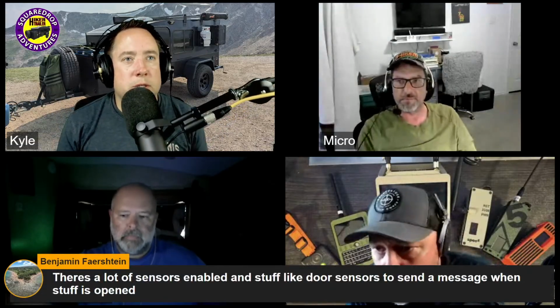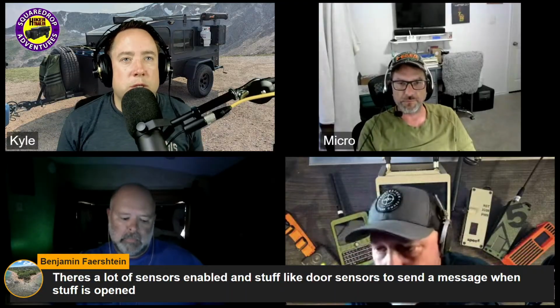Yeah. Yep. Benjamin says there's a lot of sensors enabled, like door sensors that send a message when something is opened. So I would assume, like Mike said, that if you had a Shelly device with a window or door sensor on it, whenever that connection was broken, you could probably send a message to HomeAssistant and then integrate that into your Meshtastic.